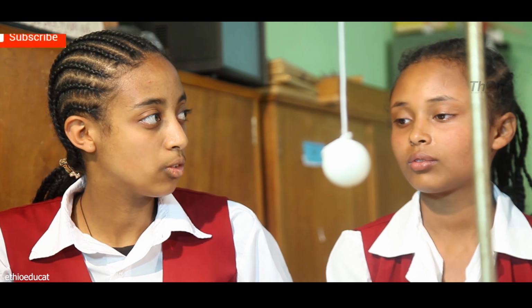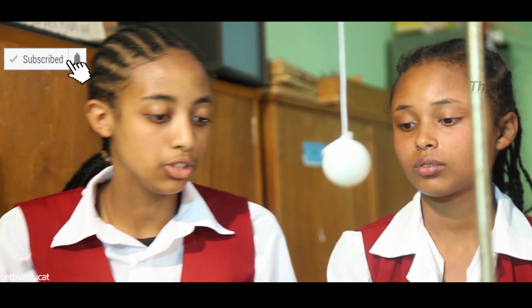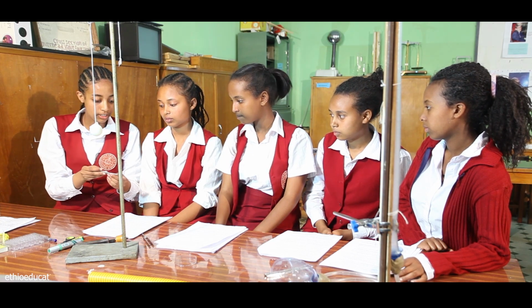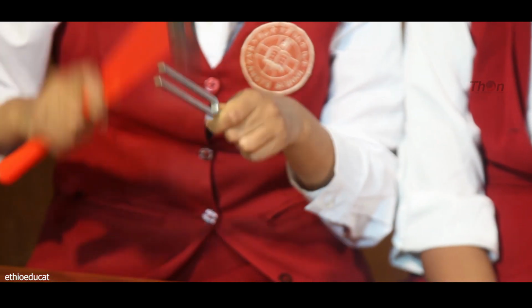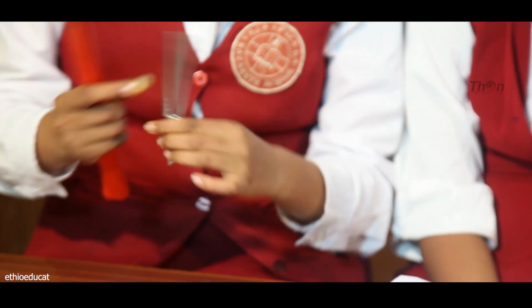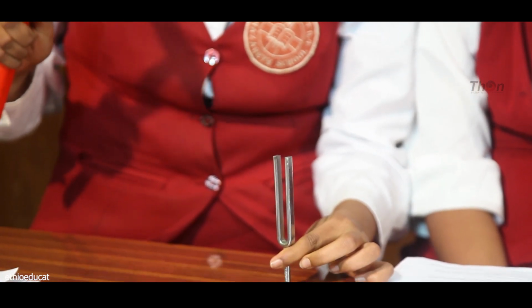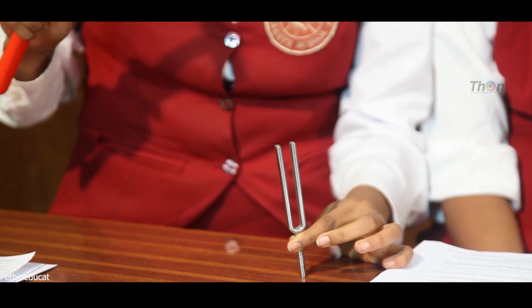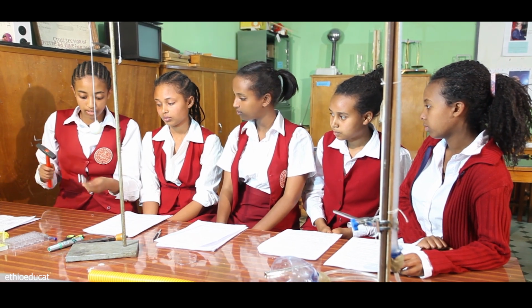If it were increasing the frequency of the sound, then we would expect a sound of different pitch. Let me show you. This has 480 Hertz. So when we hit it like this. And this one has 256 Hertz.